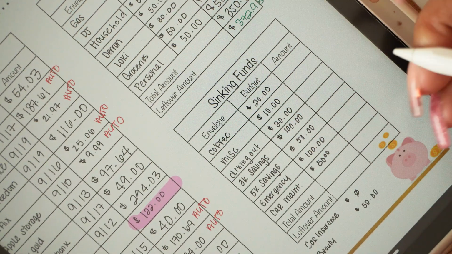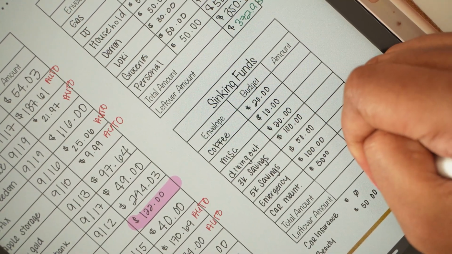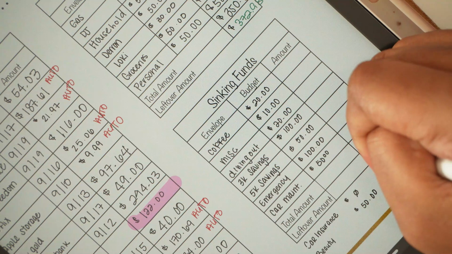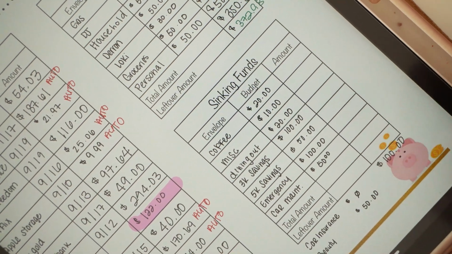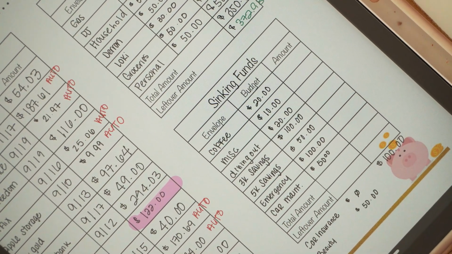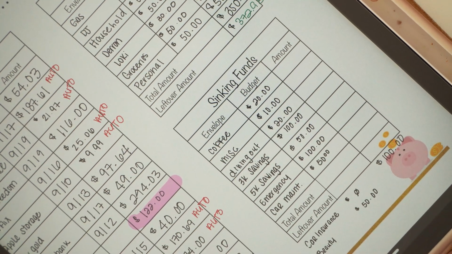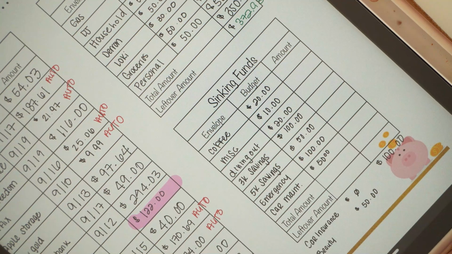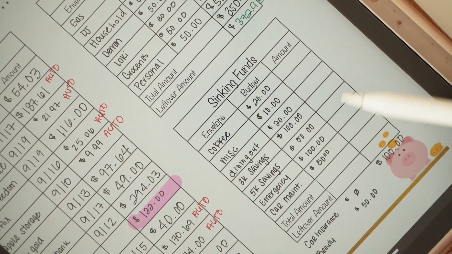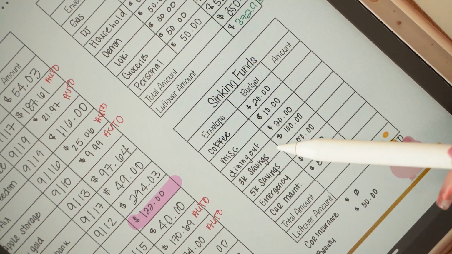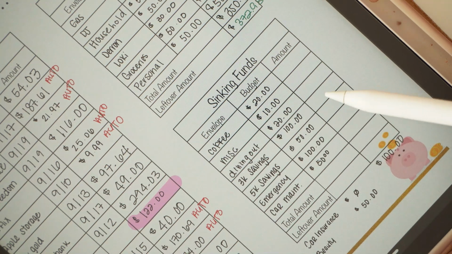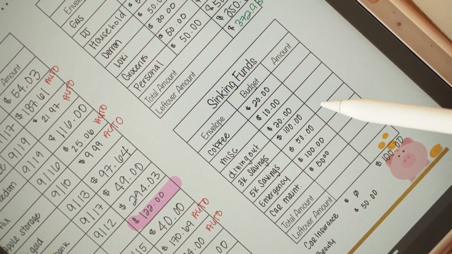Now some stuff I know I need a certain amount. So car insurance is gonna get 100 again. So we're already down $100 out of that. Okay, and then I want to make my 3K savings challenge hit $1,000.